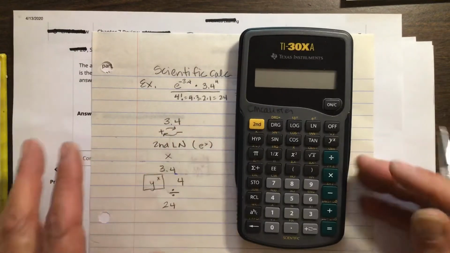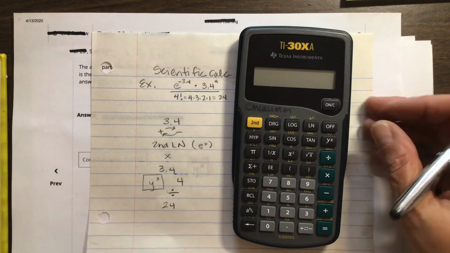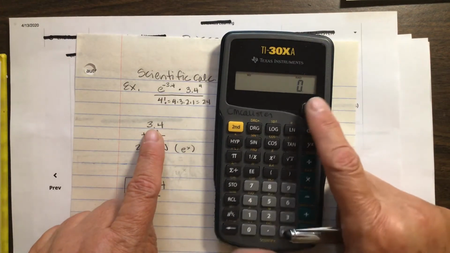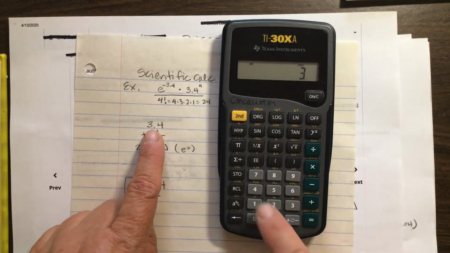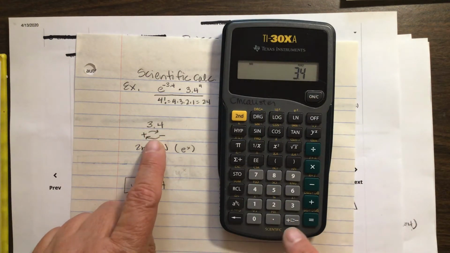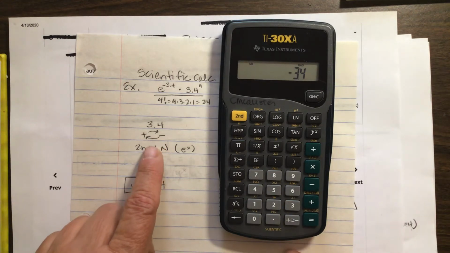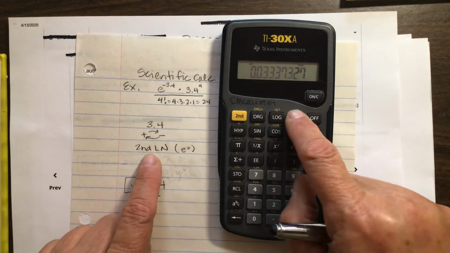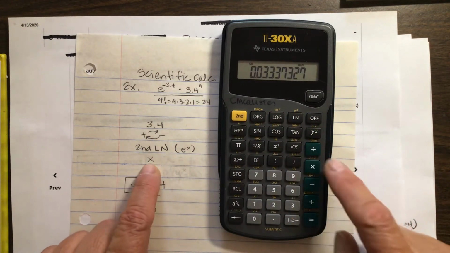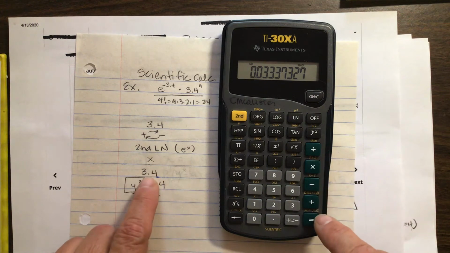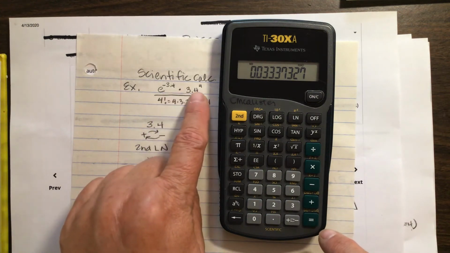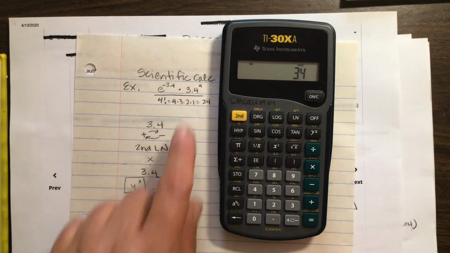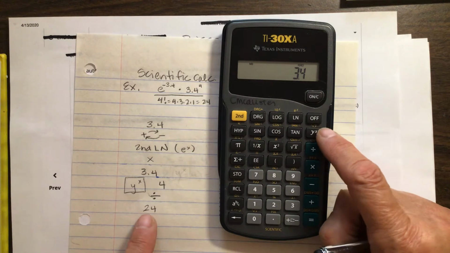So for this type of problem, you would start with the 3.4, and then make it negative by using this button, and then use second ln, times 3.4. Then I'm going to raise that 3.4 to the 4th power by using this y to the x key.